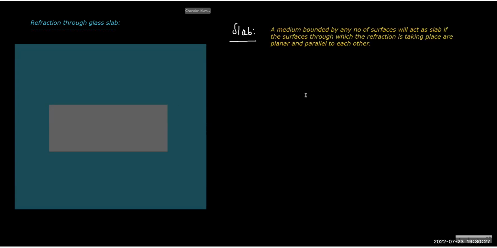Now what happens if they are planar but not parallel? So any medium in which the light ray is passing through two surfaces which are plane but not parallel to each other, what do we call it? Am I audible?